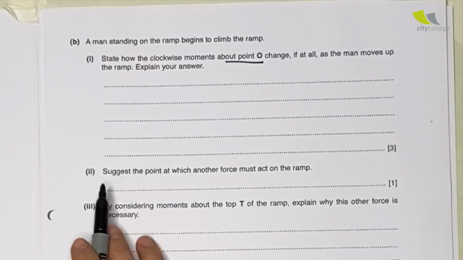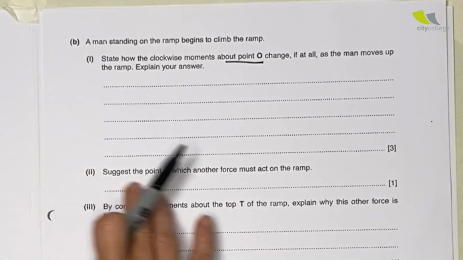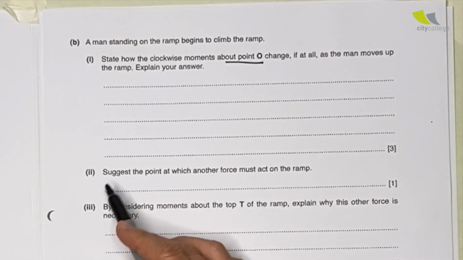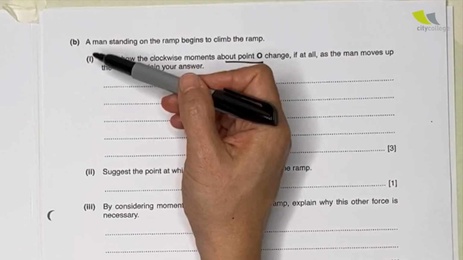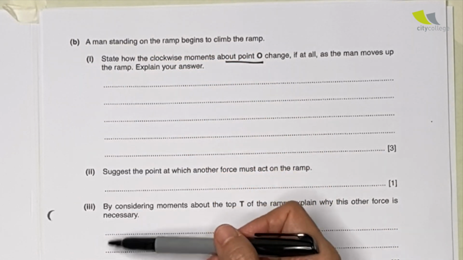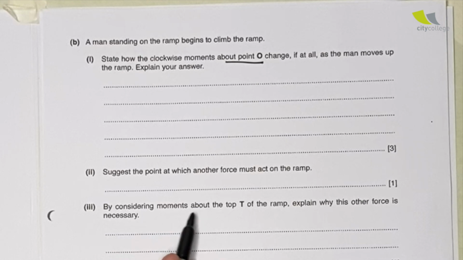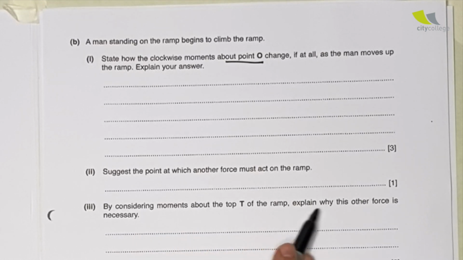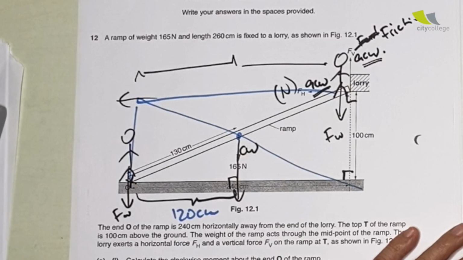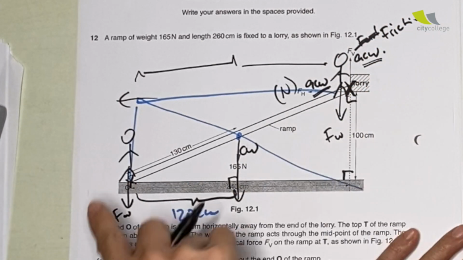Okay, next. Suggest a point at which another force must act on the ramp. This part of the question is a little bit tricky because what is the context of this question? Sometimes when you see questions in subparts, like here B part 1, part 2, part 3, it's always good to continue reading the next question, because the next part will give you a clue. By considering moments about the top T of the ramp, explain why this other force is necessary. So this gives us a clue. So part 3, if they take moments about here, then this other force needs to be activated.